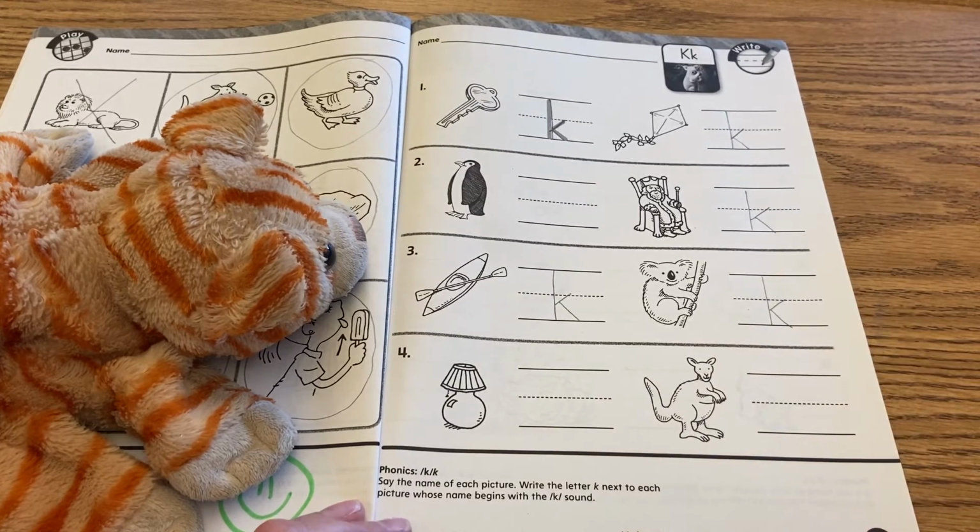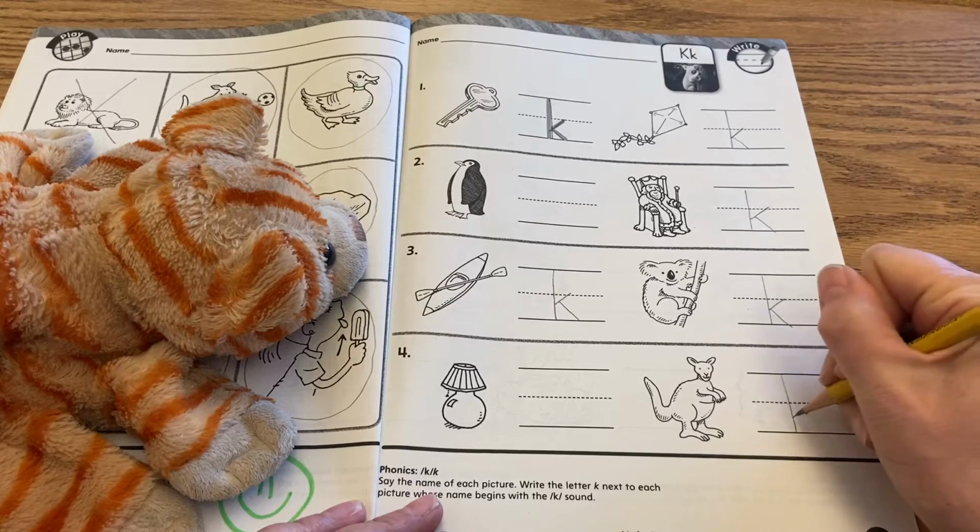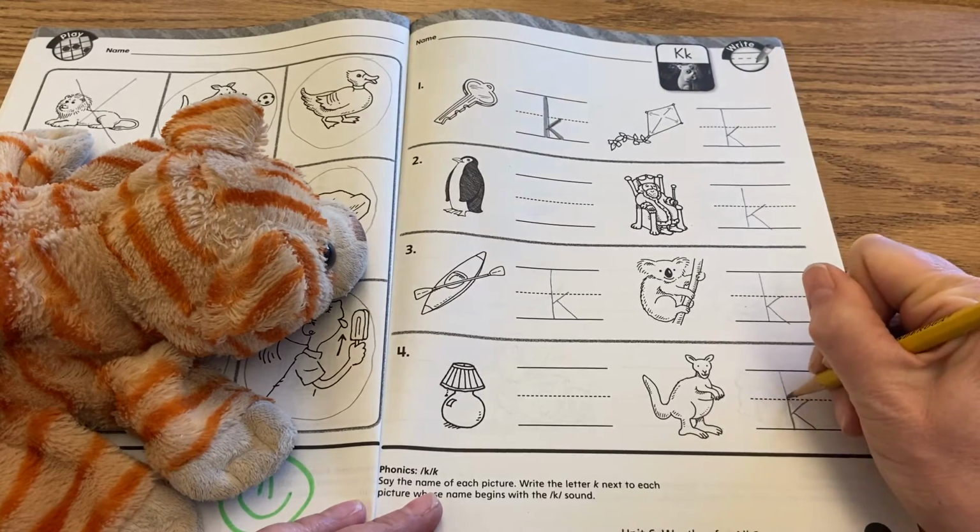Okay. Number 4, that one is a lamp. Oh, so we don't write the K. We don't have to write anything because that begins with the L. And then finally, we've got a kangaroo. Kangaroo k, k, k, begins with the letter K. So go ahead and write another letter K.